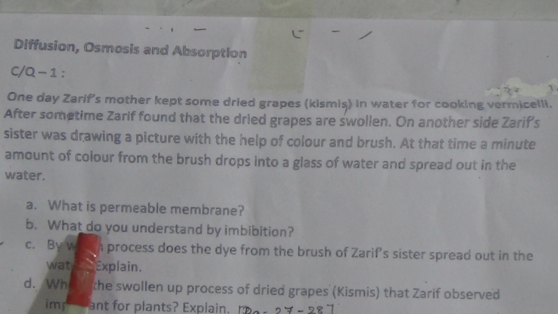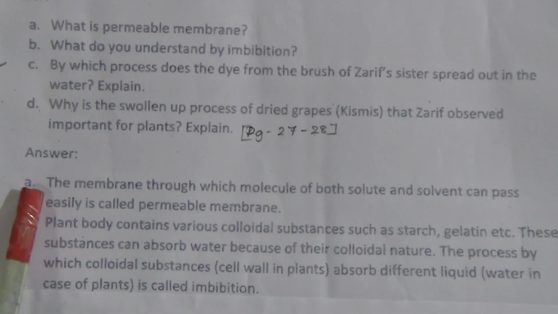Question number B is, what do you understand by imbibition? Question number C is, by which process does the dye from Jari's sister's brush spread out in the water? Explain. Question number D is, why is the swelling process of dried grapes, that means kismis, that Jari observed important for plants? Explain. Dear students, come to the answer. The first question was, what is permeable membrane?